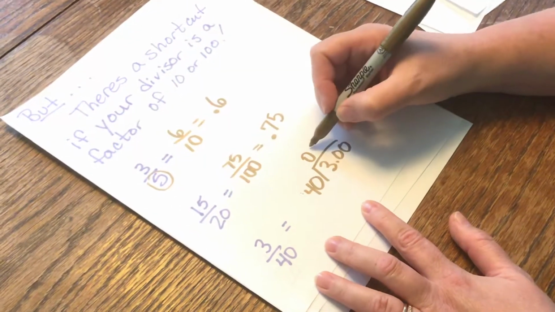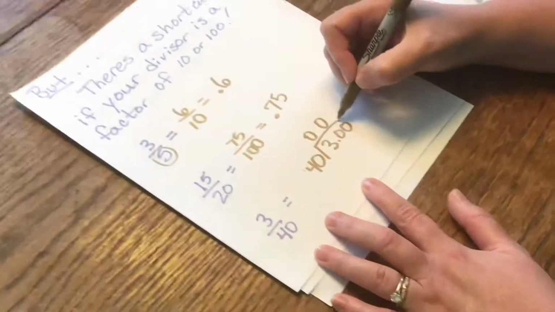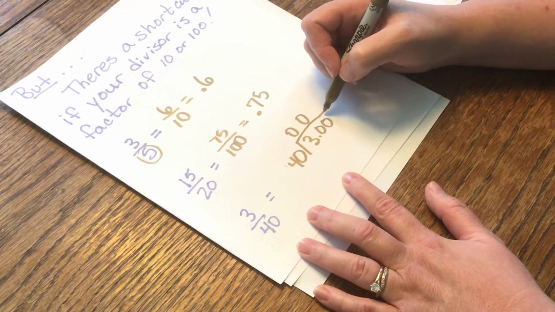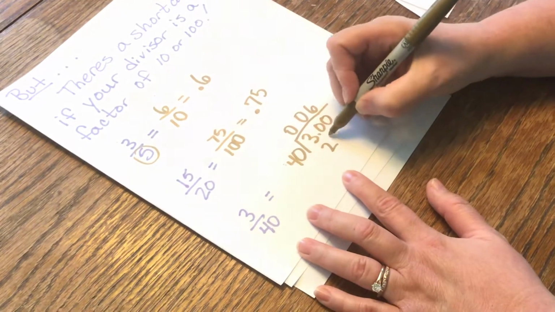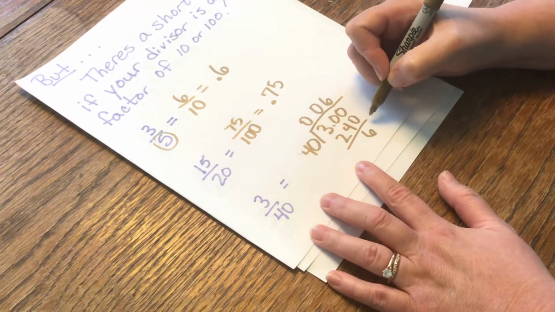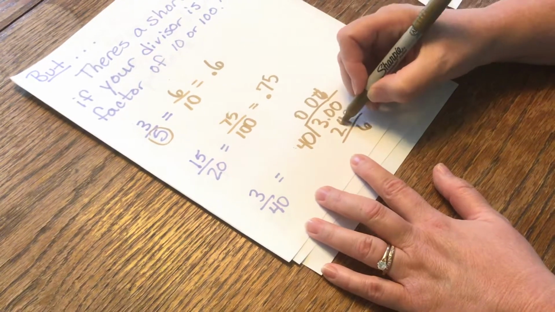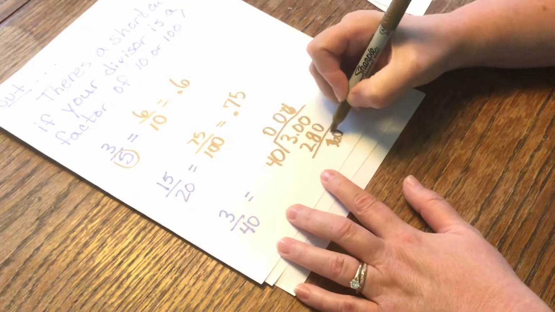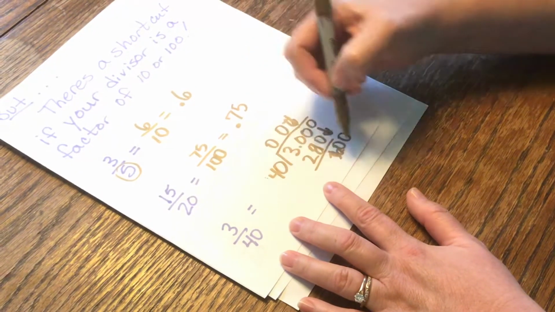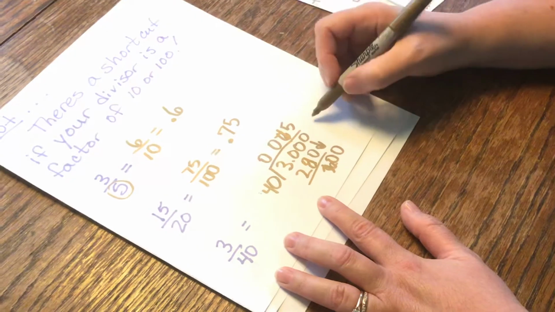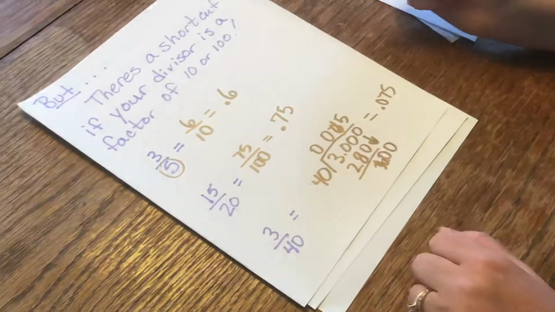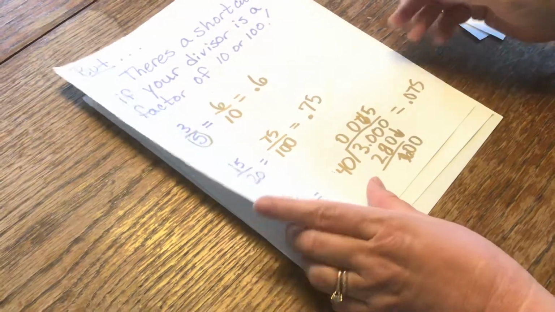40 won't go into 3. 40 won't go into 30. 40 will go into 300 6 times. That's 240. That's too many, so it'll go in 7 times. 280 with 20 left over. Bring down a 0. 40 divides 200 5 times. So that actually is 0.075. And I'm sorry about that. I thought I was being clever with that one.